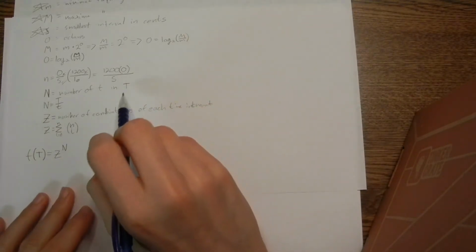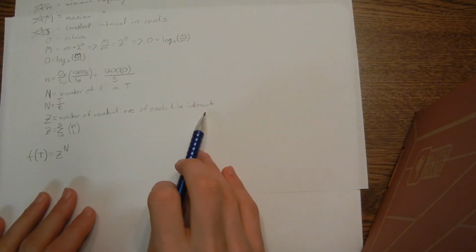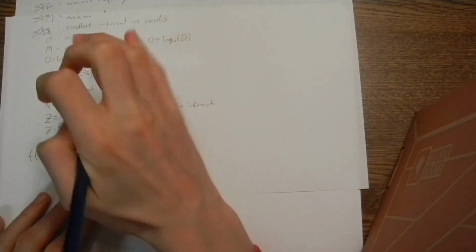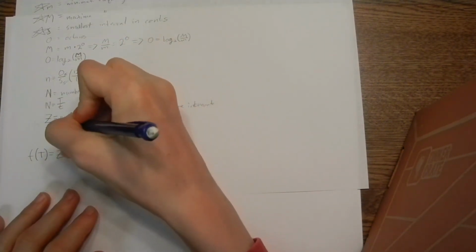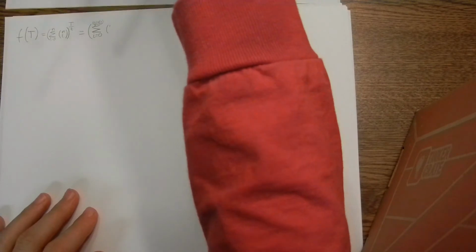Number of t in t, great. And this is the number of combinations in each time increment. So we need the number of time increments here. This is big N, which is still an n, but it's a very different variable.